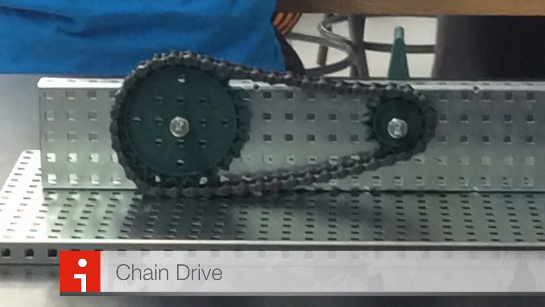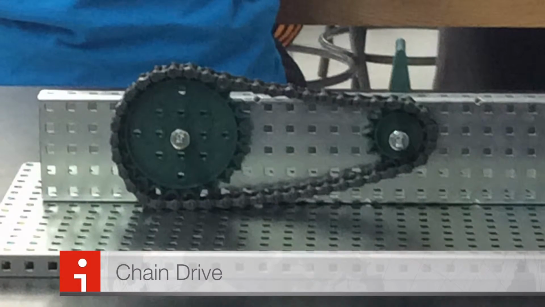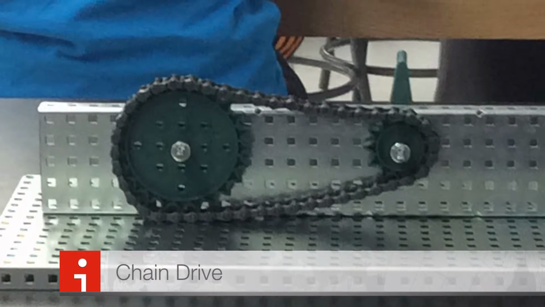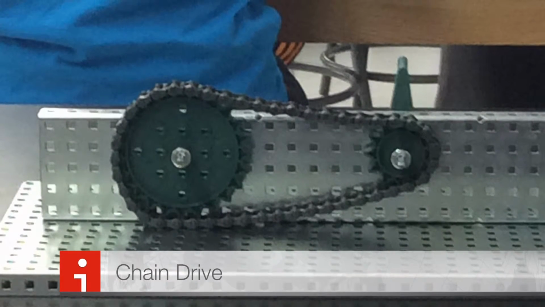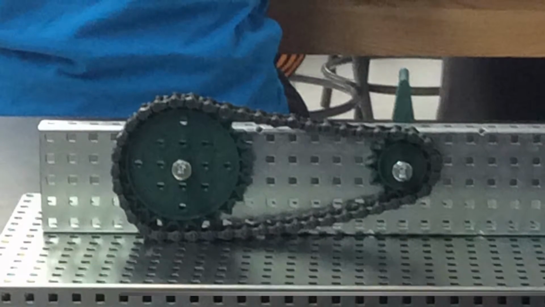What happens to the speed is that the smaller gear drive makes the speed decrease while the torque is increased. The shaft output is the same, and it is found in things such as bicycles, engines, or anything with a chain.